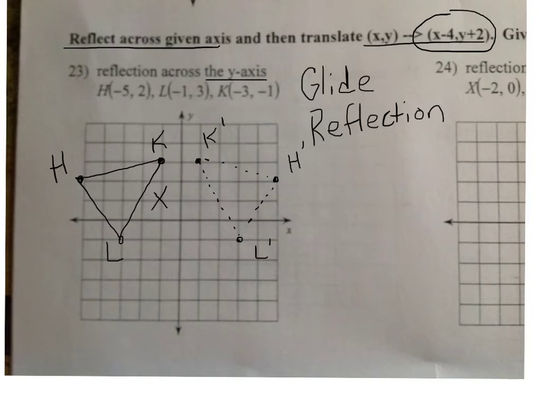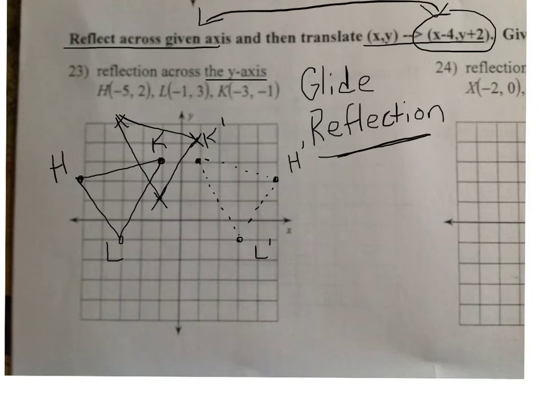I'm going to do the same thing with K. 1, 2, 3, 4 spots, 2 spots up. Do the same thing with H. 1, 2, 3, 4, 2 spots up. And this picture here is going to be what we call a glide reflection. It was reflected across the y-axis and then it was shifted back. Check out the PowerPoint on this, and what you'll recognize is the order that you do these two things is inconsequential. It doesn't matter whatsoever.